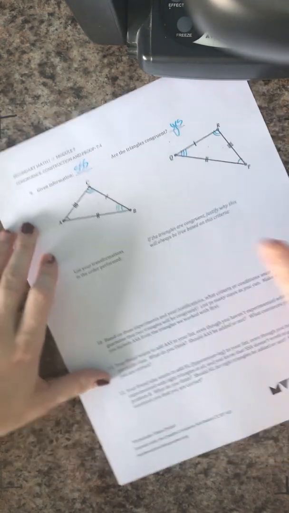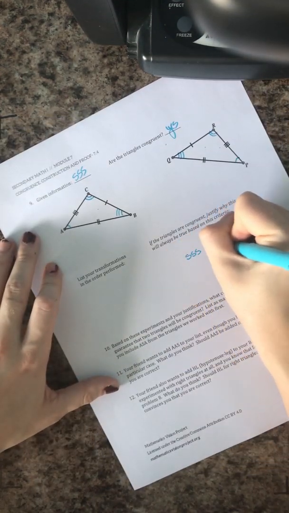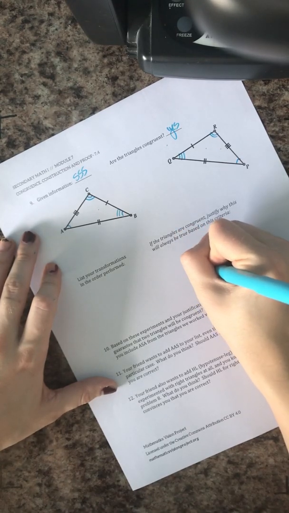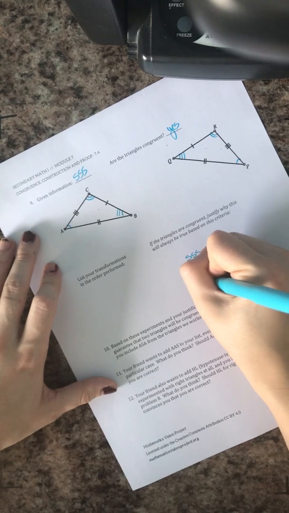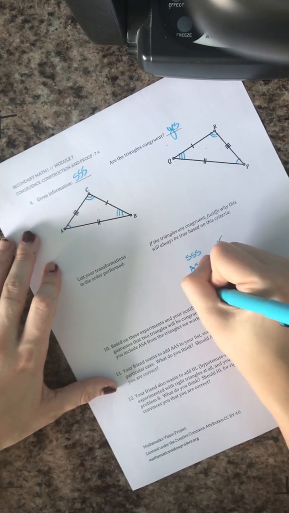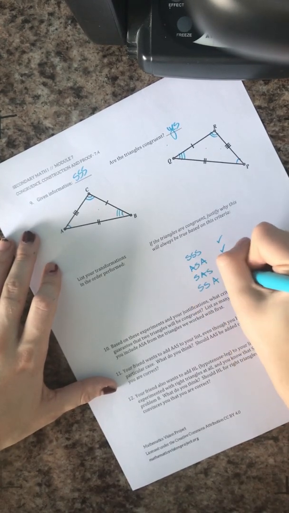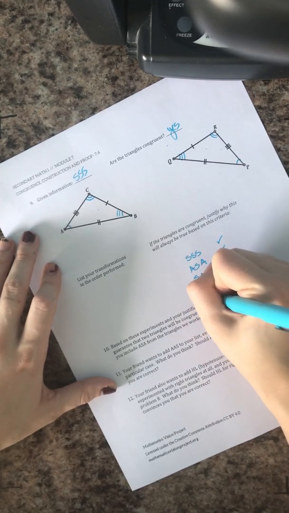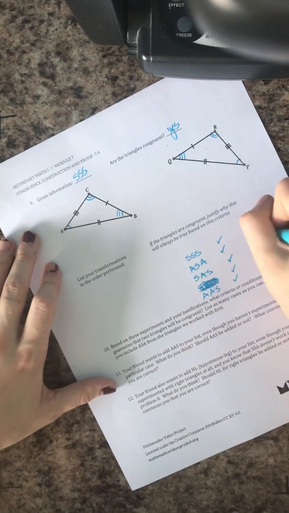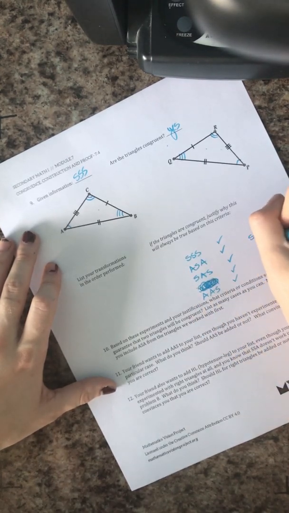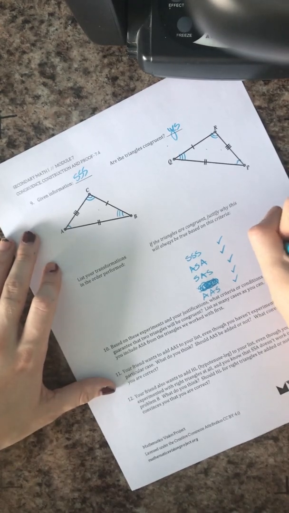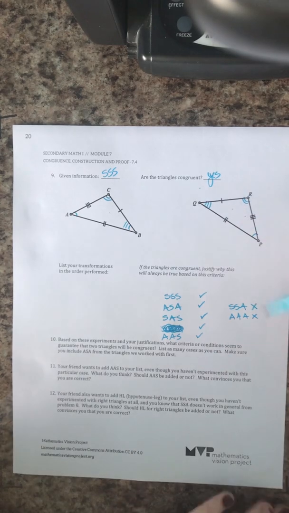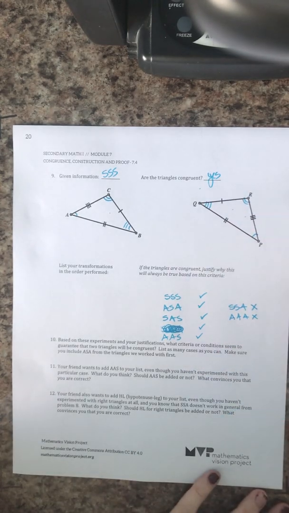Okay, so let's kind of make a list. We had side, side, side, check. We had angle, side, angle, check. Side, angle, side, check. And side, side, angle, check. Oh, no, we didn't. Sorry. Side, angle, angle. Or angle, angle, side, check. I remember that one's a bad word spelled backwards. So no. And the angle, angle, angle. And these are the 6 possible combinations you can have. So these are the only ones that we'd have to test. 4 of them worked, 2 of them did not.